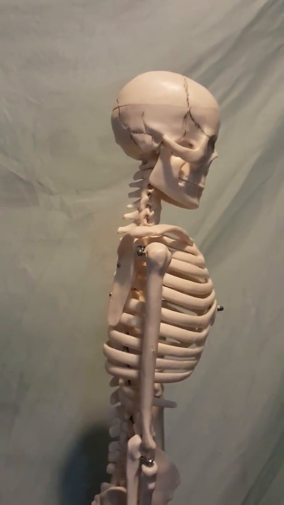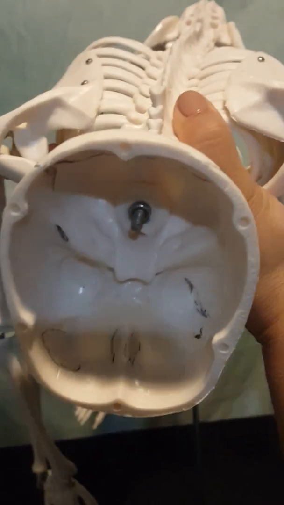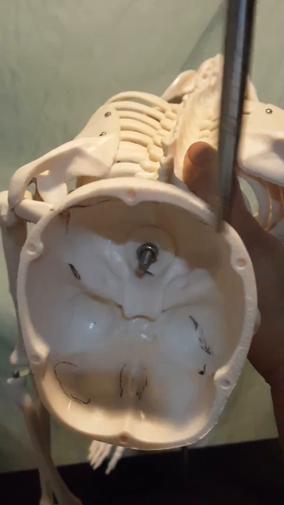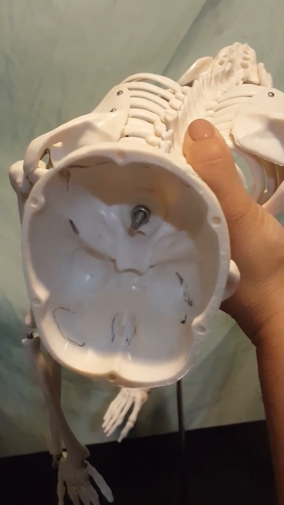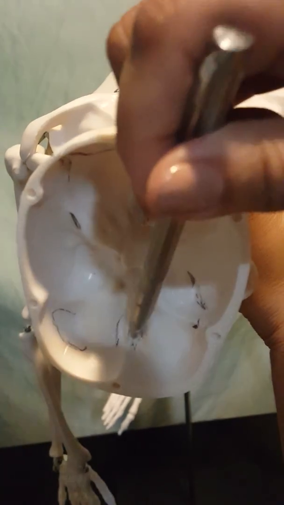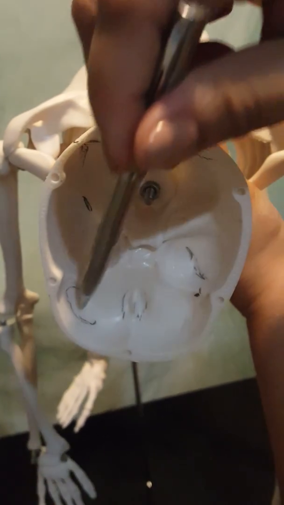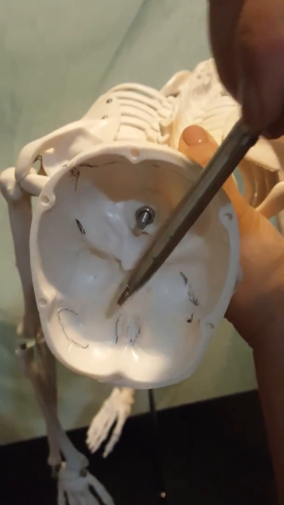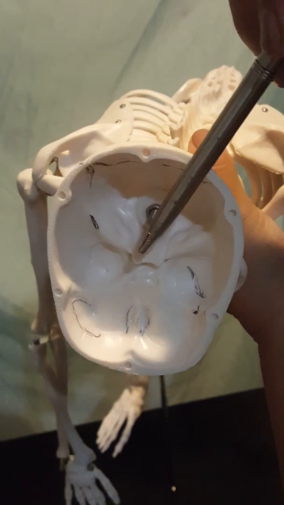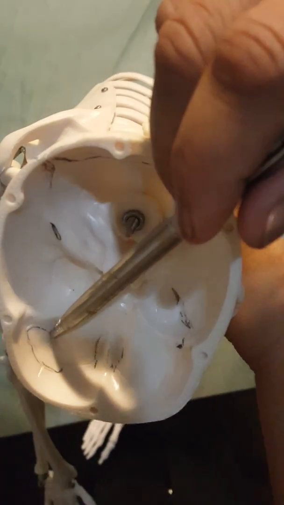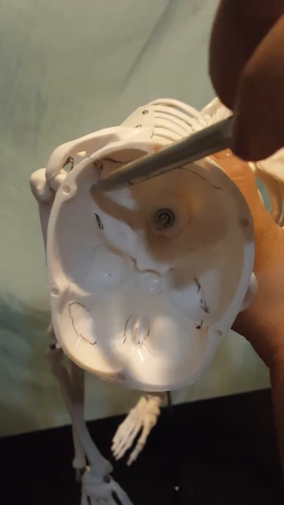If we were going to remove the skull and show you here, we'll see the frontal bone, the occipital bone, the parietal bones. Here you have the ethmoid bone right here in this area. Then you have the sphenoid bone, sorry, and then also the temporal bone in this area here.